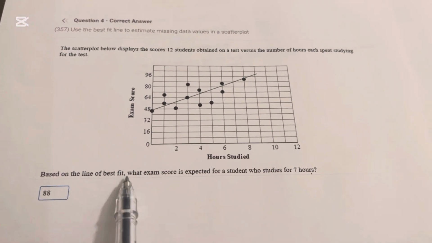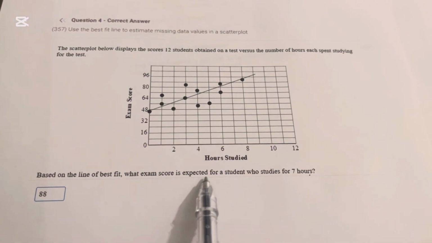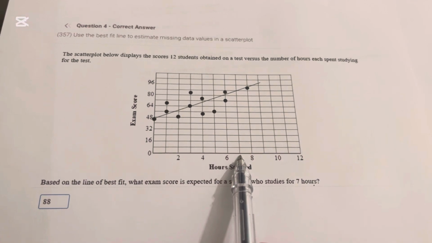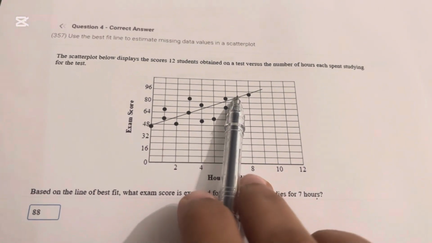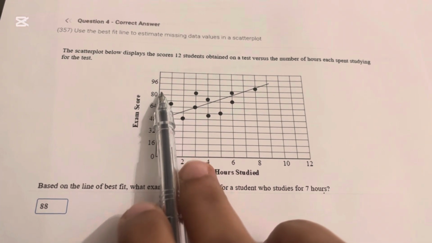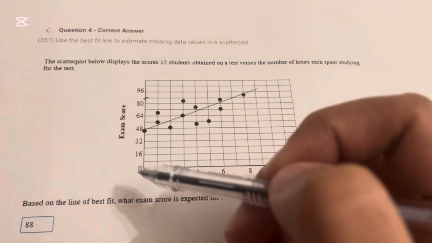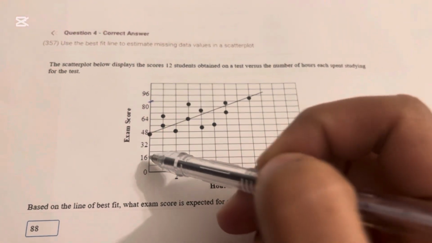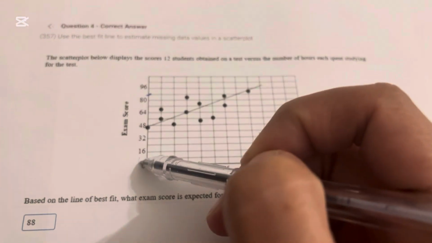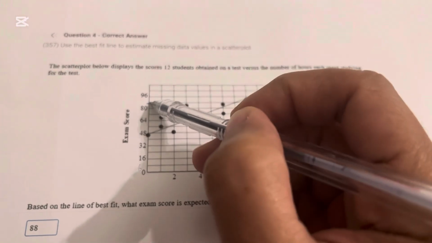So based on the line of best fit, what exam score is expected for a student who studies for 7 hours? 7 hours is here. So his score here is expected to be on this line. So how much is this? This is from 0 to 16, so that means this is 8. So this is 80, so this is 88. So the expected score is equal to 88.